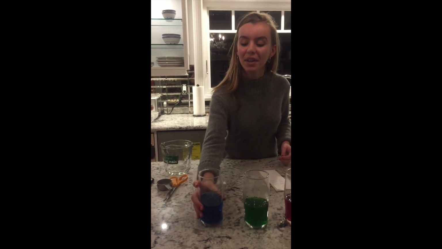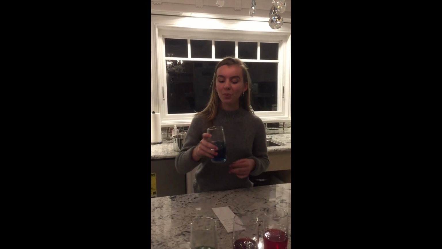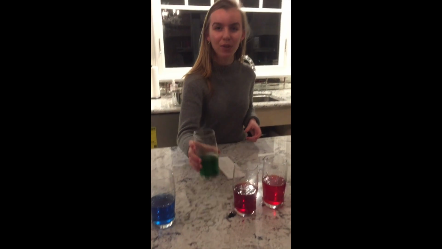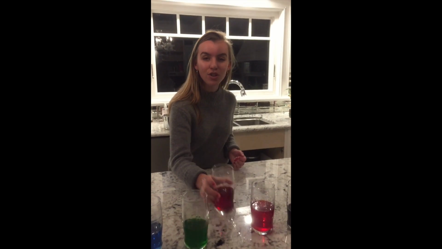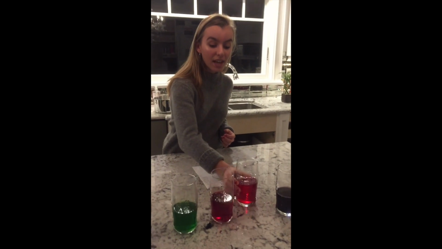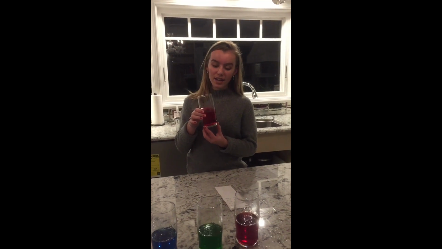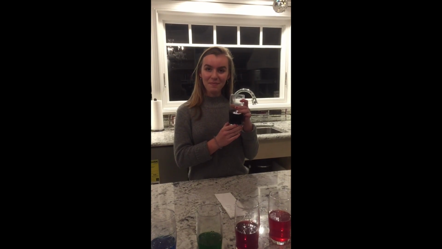So now that we have explained some key points of ocean acidification, let's get on with the video. So, we are using Jell-O to represent the different steps of ocean acidification. So the blue represents water, the green represents carbonic acid, the dark red represents bicarbonate, the light red represents carbonate, and the purple represents calcium.